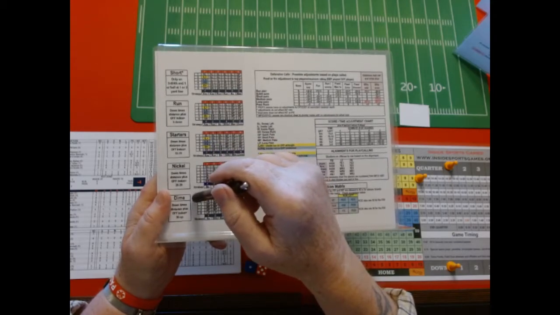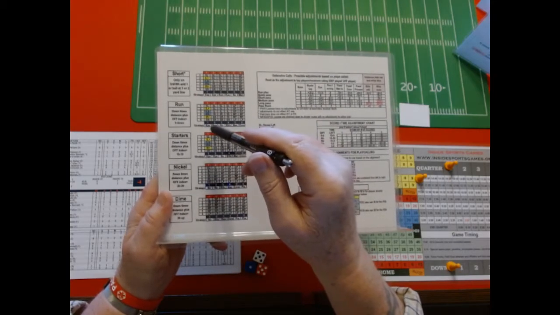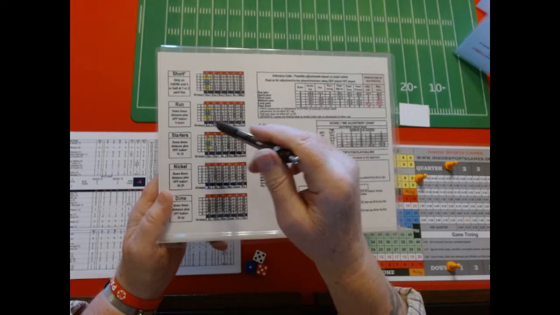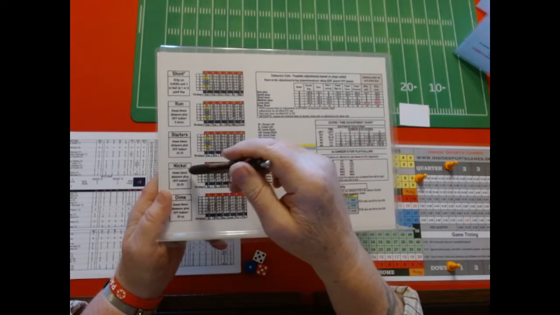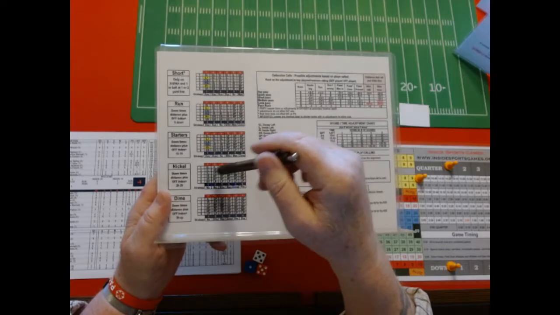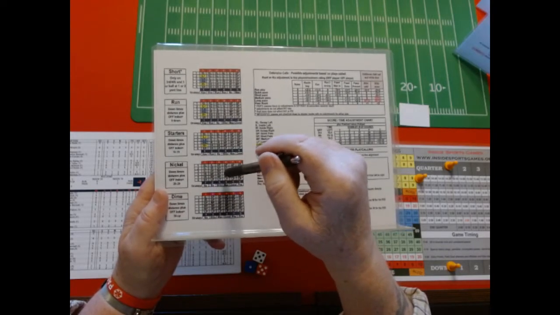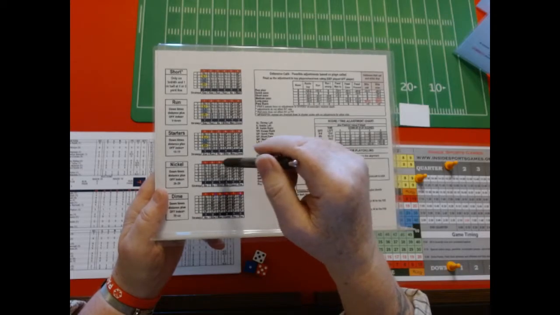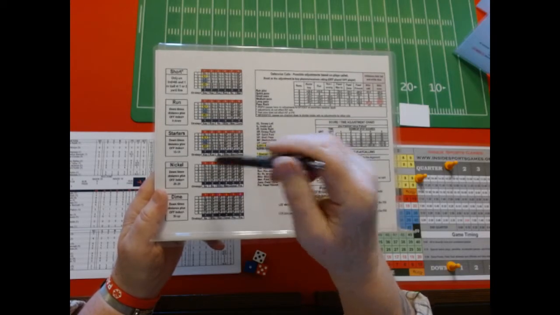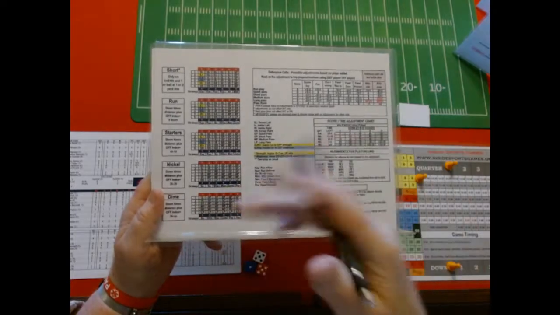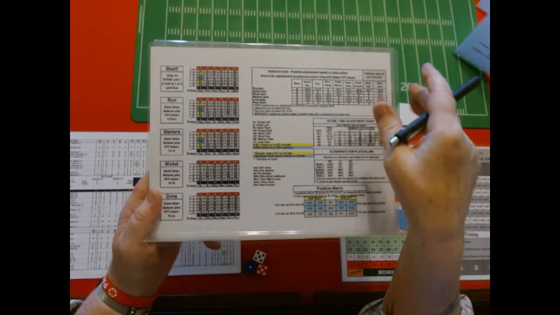If it was 3rd and 9, that would be 27 minus 2 is 25, and they'd be down here in the nickel section. What this does, this is the nickel for the defense, but it also increases the number of passes you would be throwing in that particular down and distance.